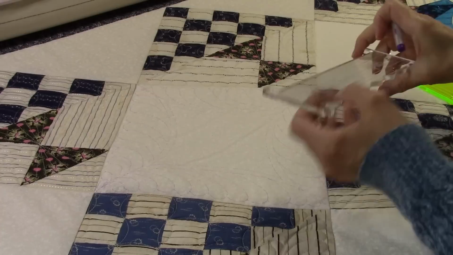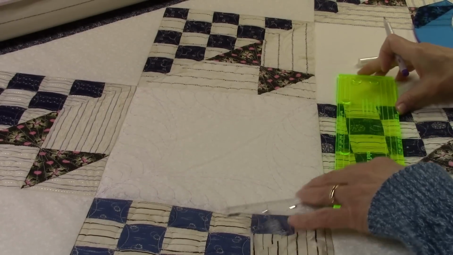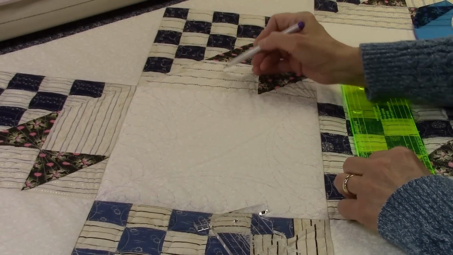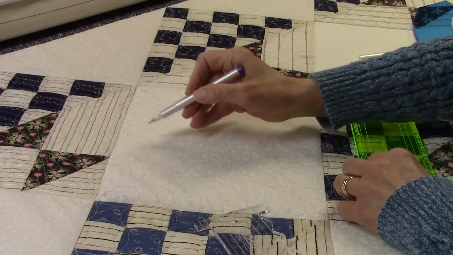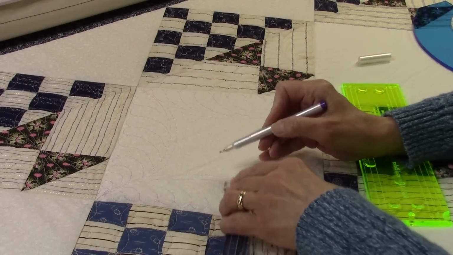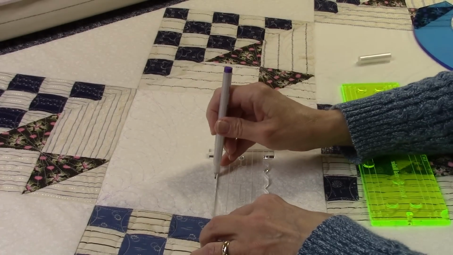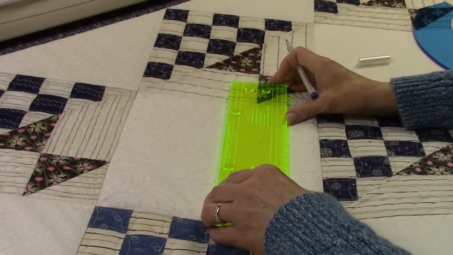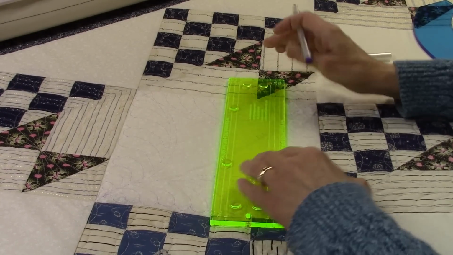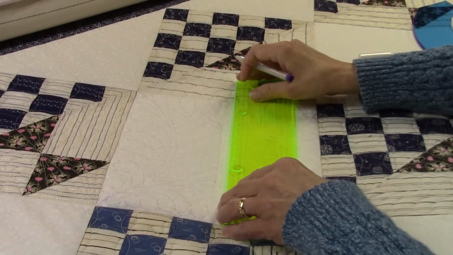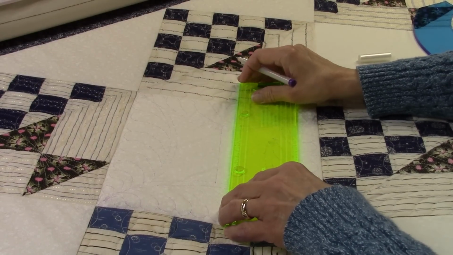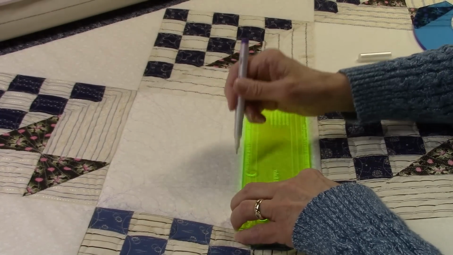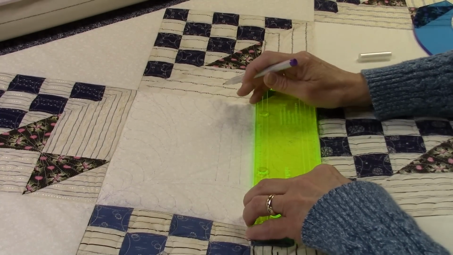So I'm going to find the center of my block, which should be right about here. I'm judging by the piecing, actually. This is just an estimate. I will measure this out when I start quilting it. But we're going to go this direction. And this is just for visual purposes so that you can see.